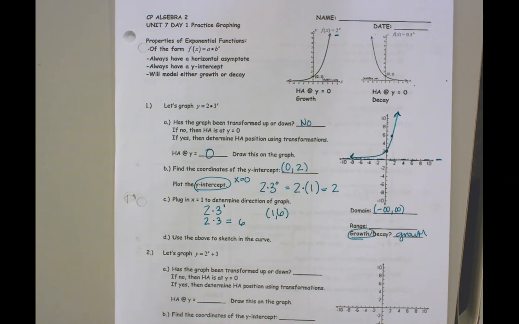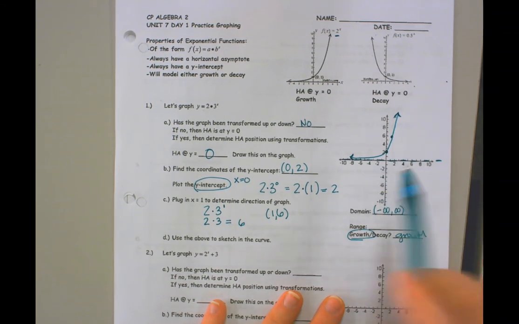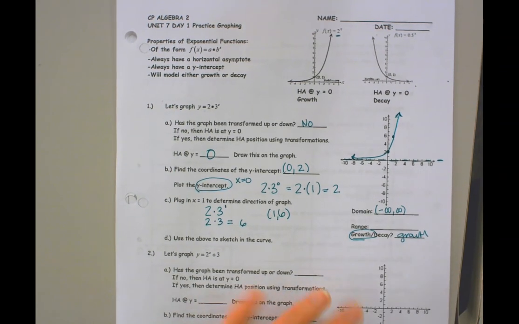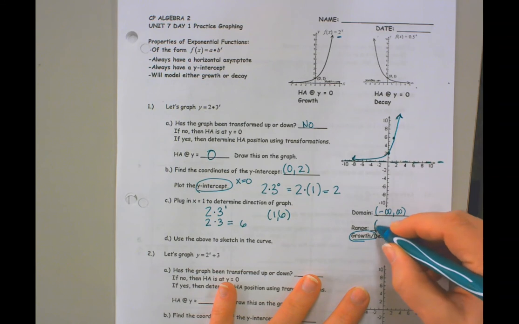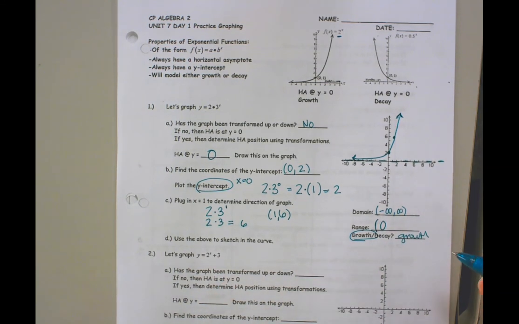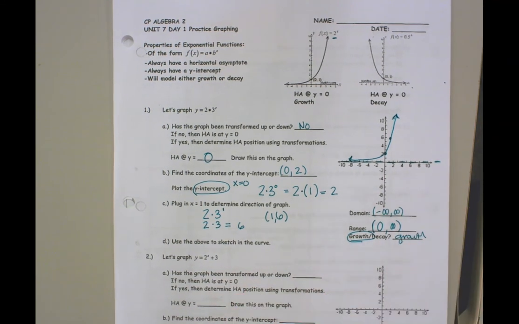Our range, we're not going to be using any of these negative y values. Because of that horizontal asymptote at 0, my graph will not pass 0. So we're going to use a parenthesis because 0 is not included, but every number after 0 is. So even 0.00001. So we want every number after 0 to infinity as our range.